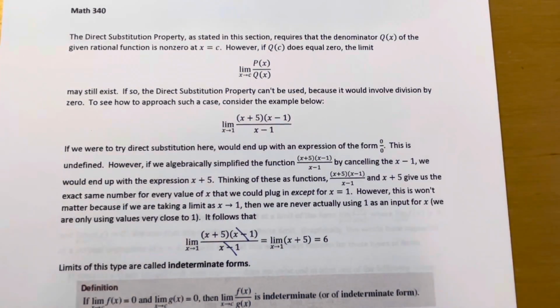Now, you have to pay a little bit more attention to what's really going on here. When you cancel something out like this, basically what you're saying is that x plus 5 times x minus 1 all over x minus 1 is actually the same function as x plus 5, just simplified. And that's almost true.